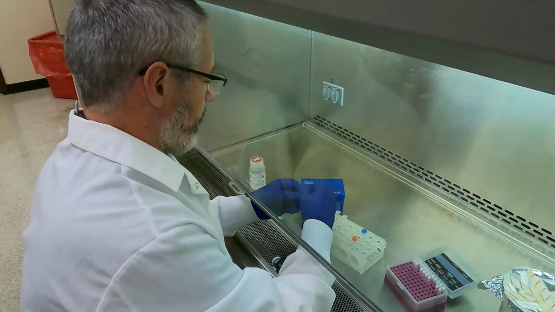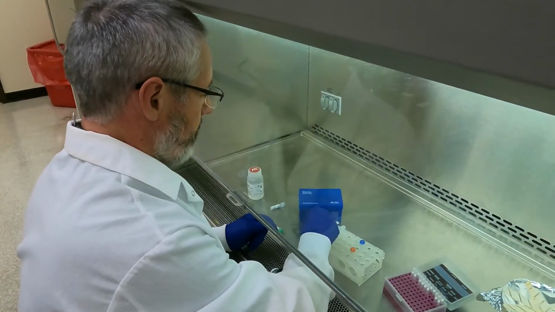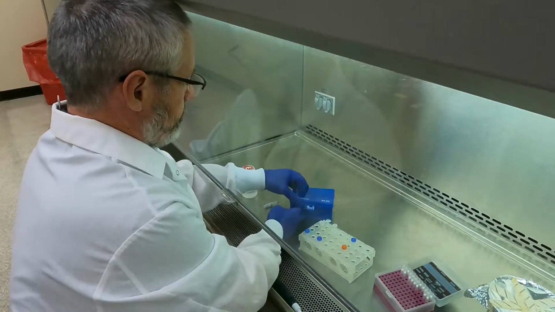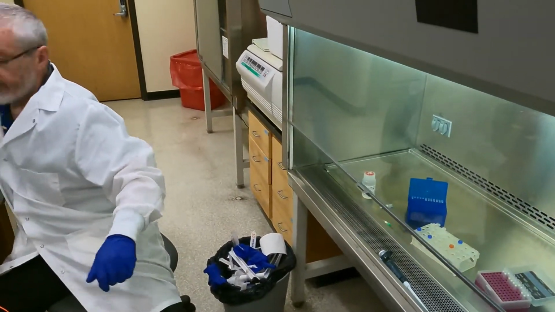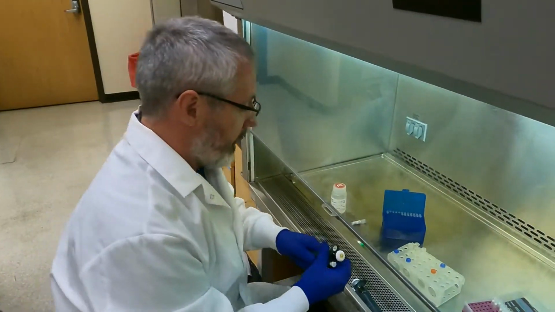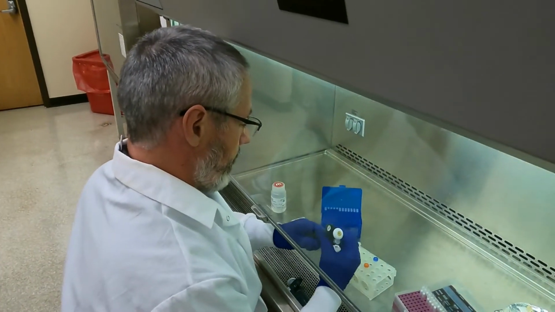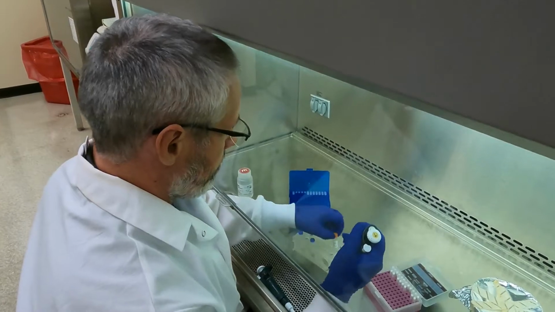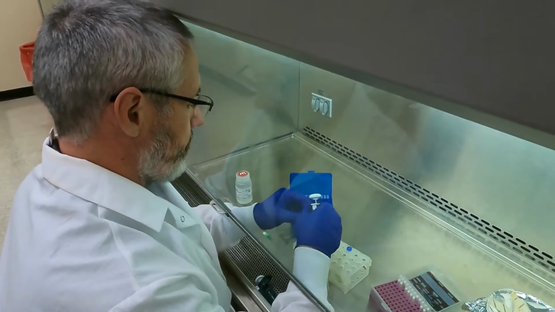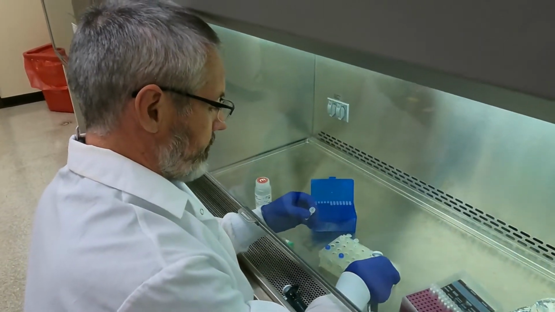So the good thing is it's relatively soluble. I'm going to use 5 microliters of the Cas enzyme for each. I'm going to get this back onto ice as quickly as possible.